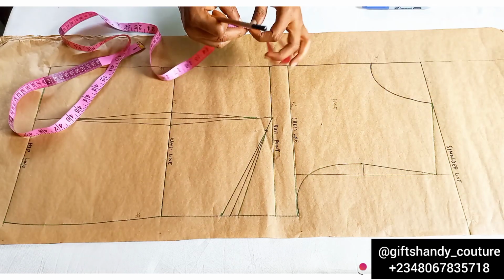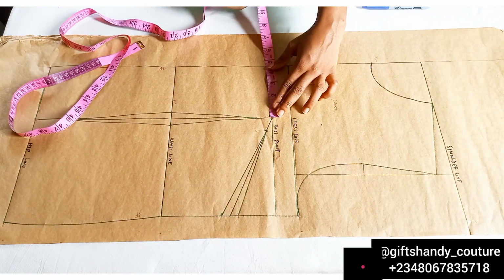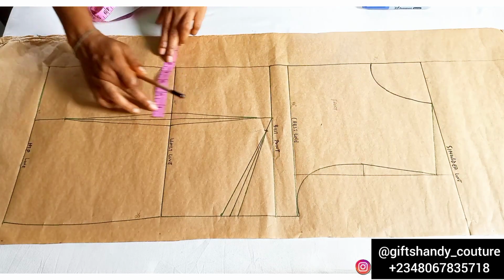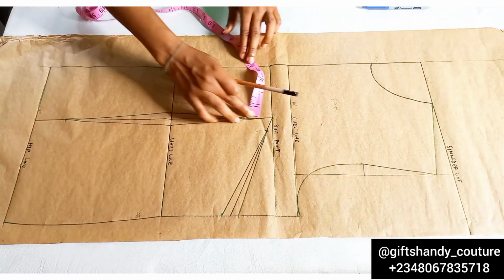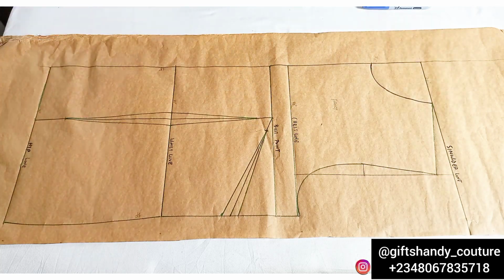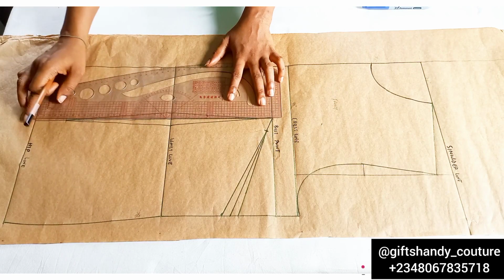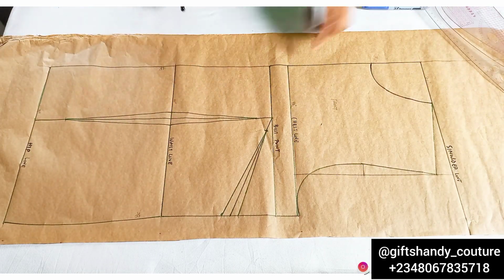Okay, so now that you have done that, the next thing you also want to do is to divide your bust span measurement into 2. Mine is 9 inches divided by 2. Input whatever you get all the way from your bust point down to your hip line like so, and then connect it with a straight line.